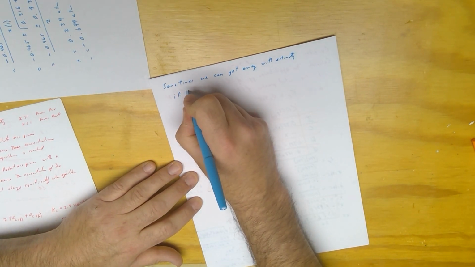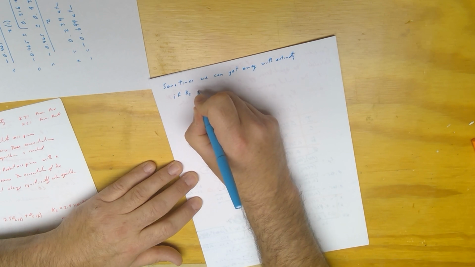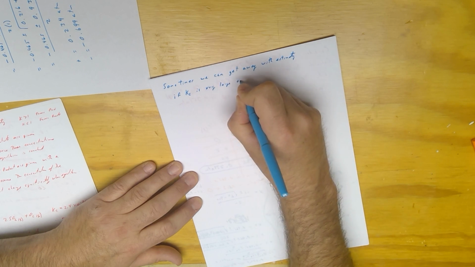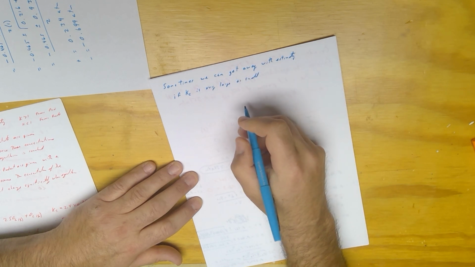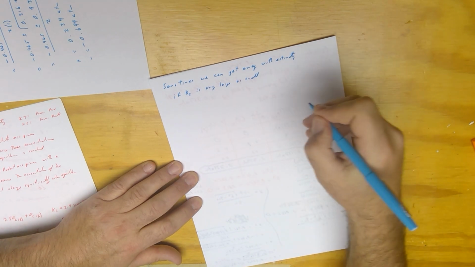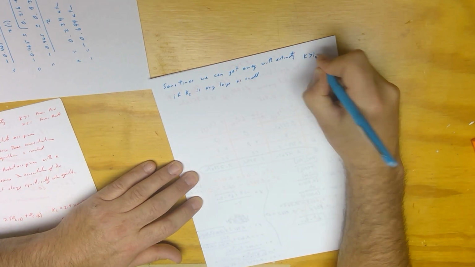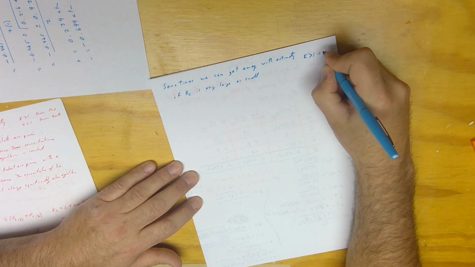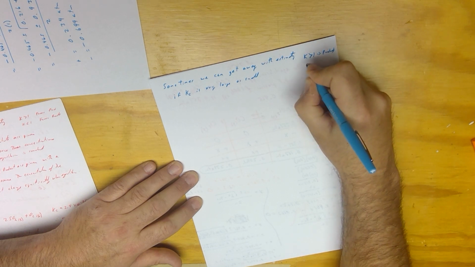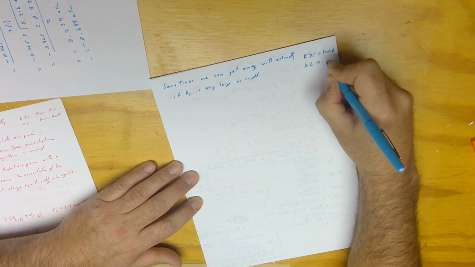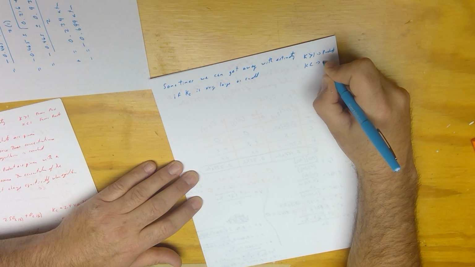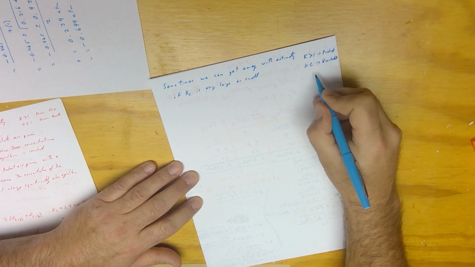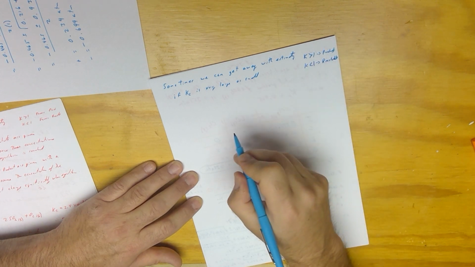If our Kc or Kp is very large or small, okay, if this is true, hey, just to remind you, if K is greater than 1, that means we favor products. It's going to go towards my products. If K is less than 1, okay, it favors my reactants. Right?